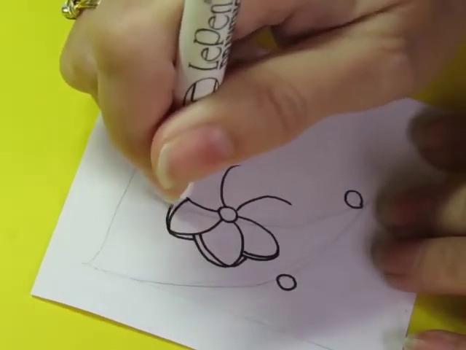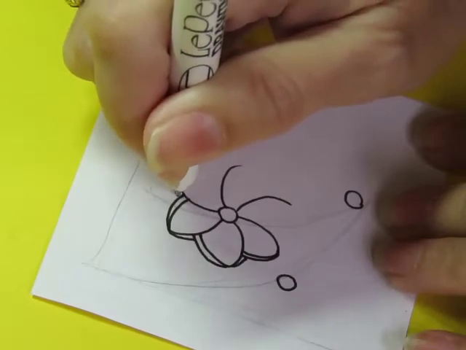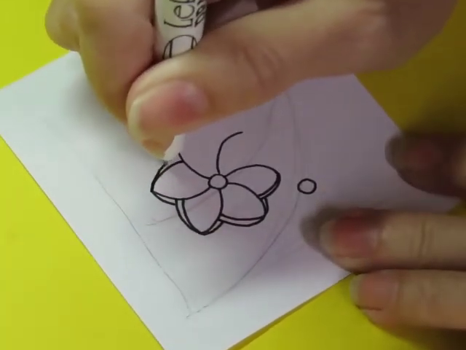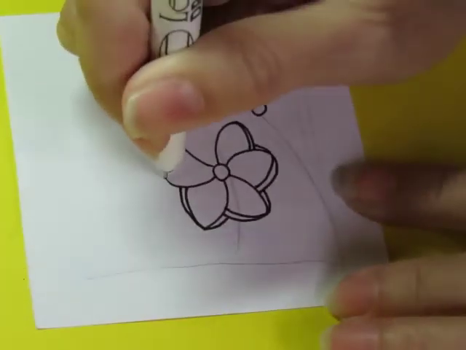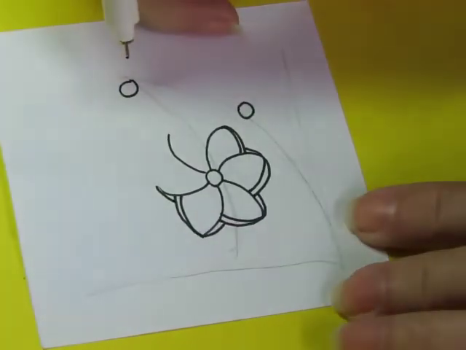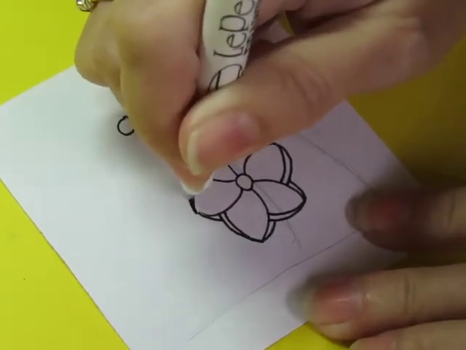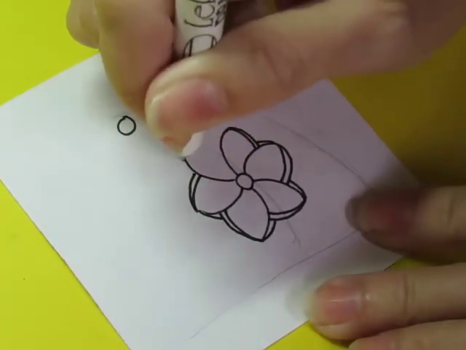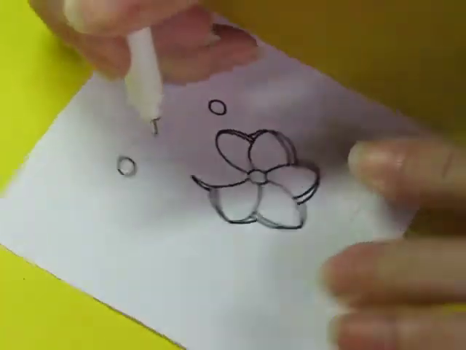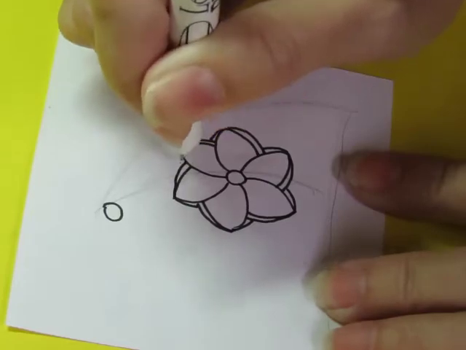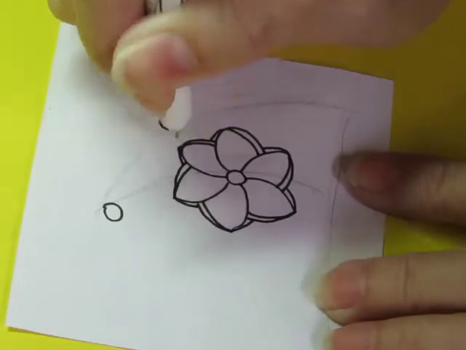1, 2, and 3. 1, 2, and 3. 1, 2, and 3. And then 1, 2, and 3.